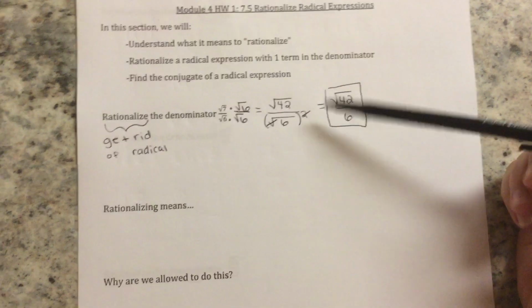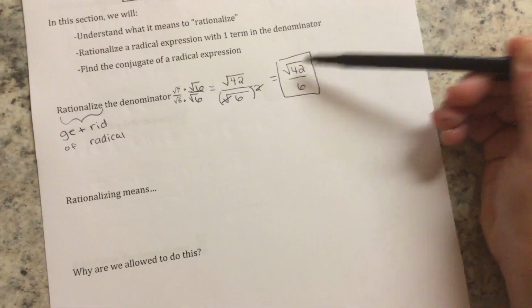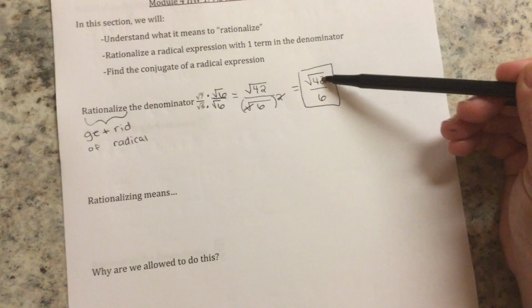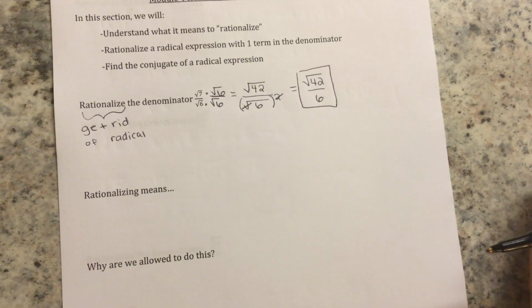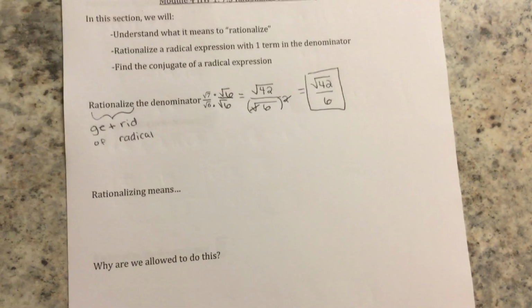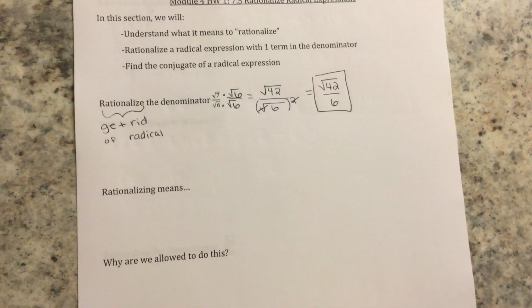So a lot of questions come up with this because why can't I simplify this 6 and the 42? They are not like terms. This 42 is underneath the radical, this one is not, so I cannot simplify those two things. So the next question says, what does rationalizing mean?